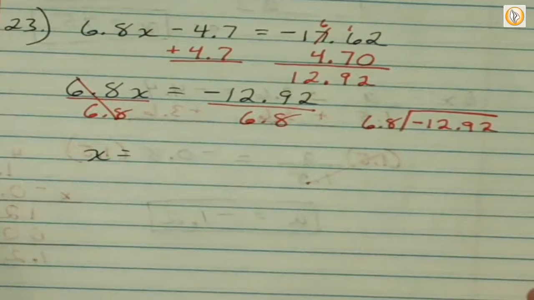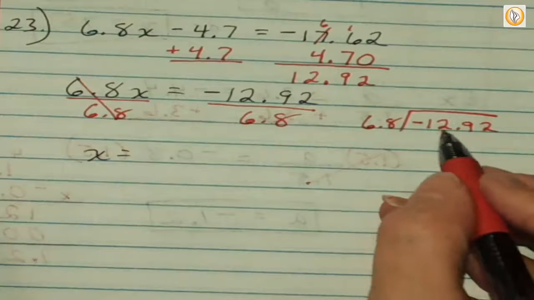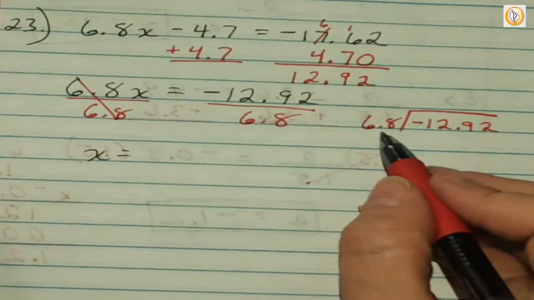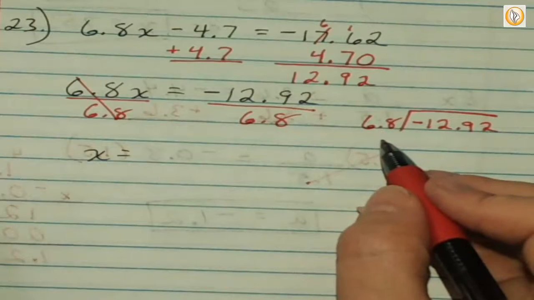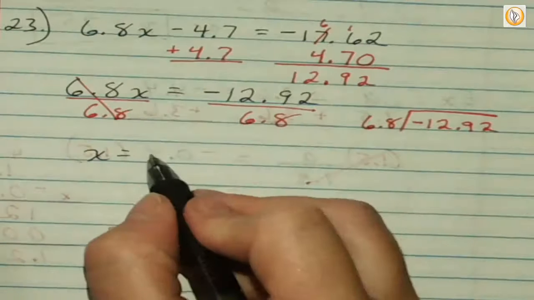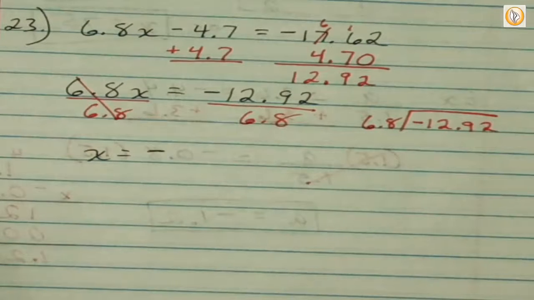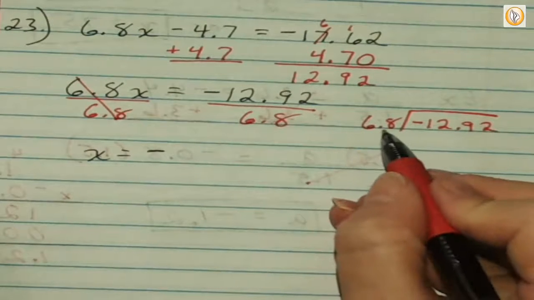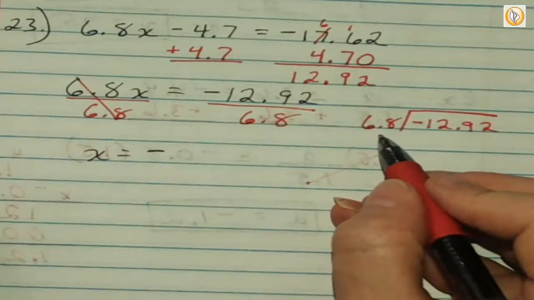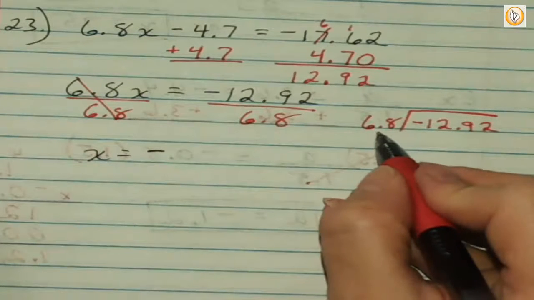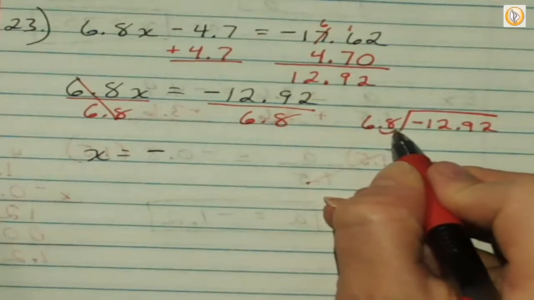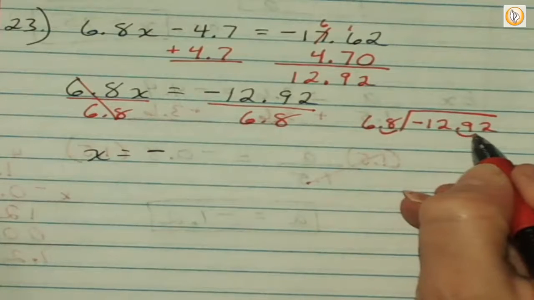So it's a negative divided by a positive. So would the answer be positive? No, ma'am. It would be negative. Yes, ma'am. There you go. Okay, now Whit, can I have a decimal in my divisor? You can't. No. So I need to move it one place. So if I do that here, I have to do it here as well.